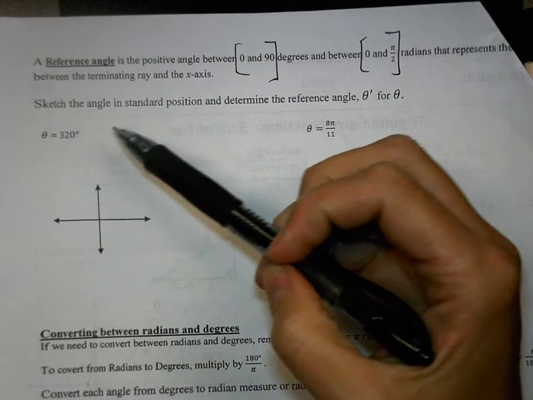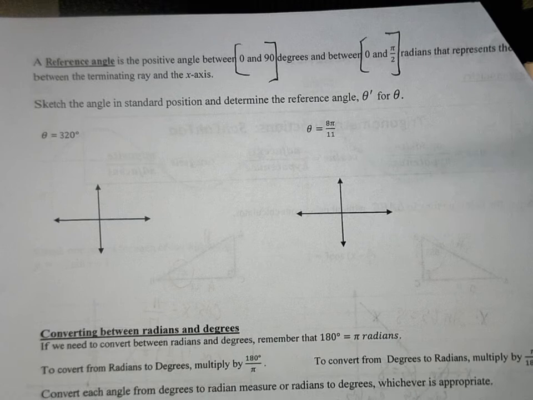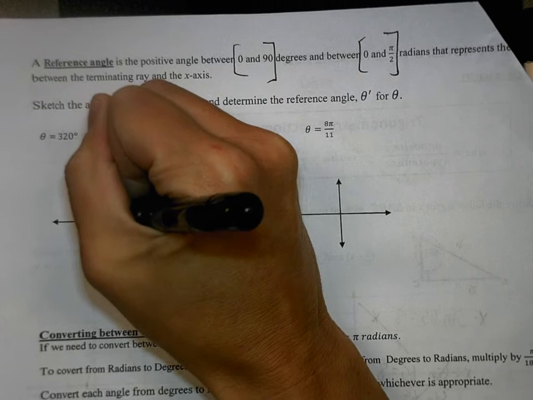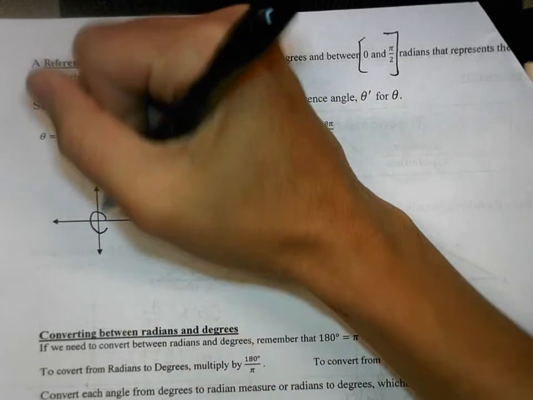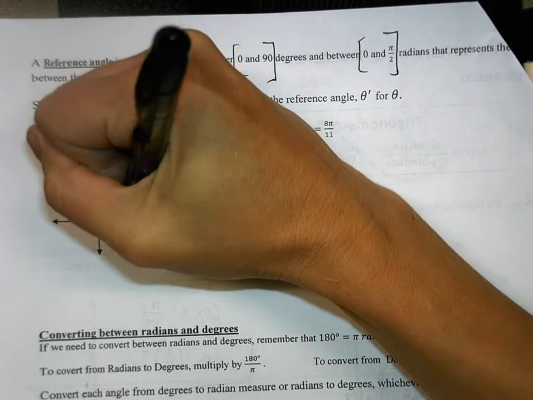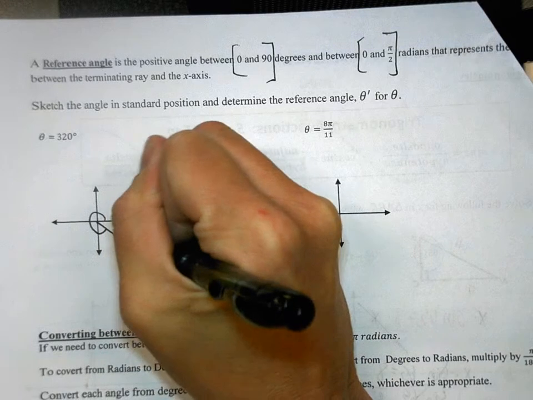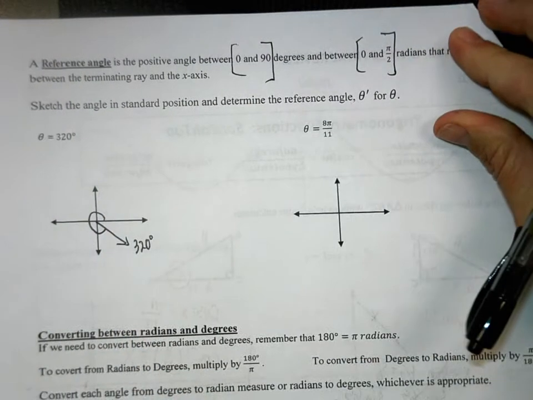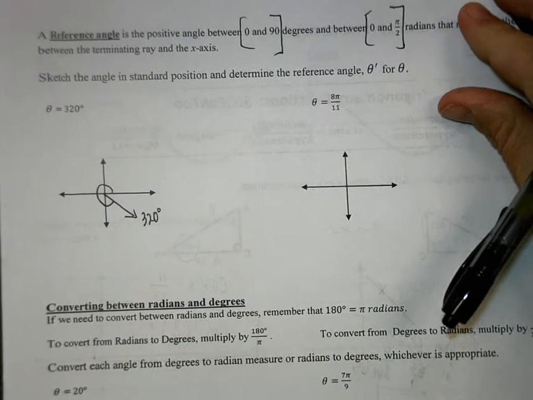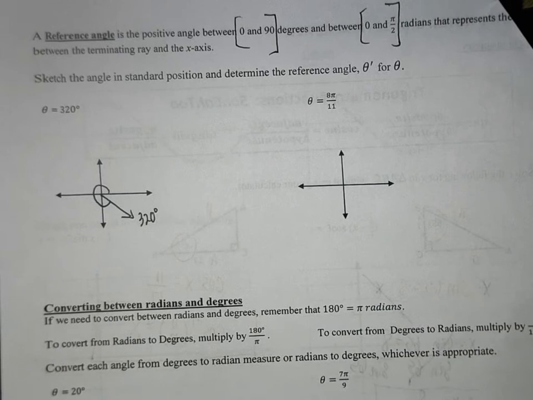So 320 degrees. If I am drawing that, where is that going to go in terms of quadrants? Quadrant 4. So if I draw this angle in quadrant 4, this is 320 degrees. Your reference angle, wherever it stops, is always going to go up to the x-axis.